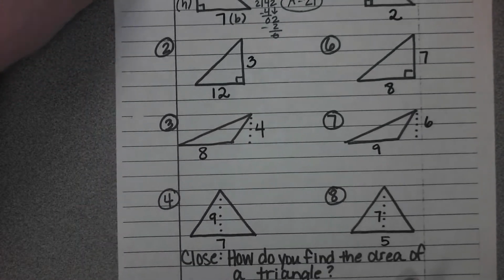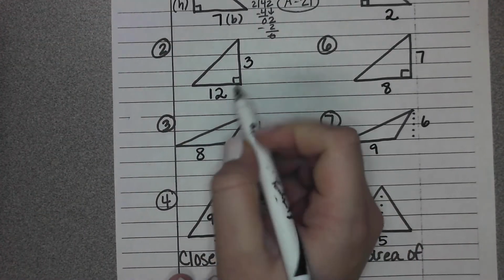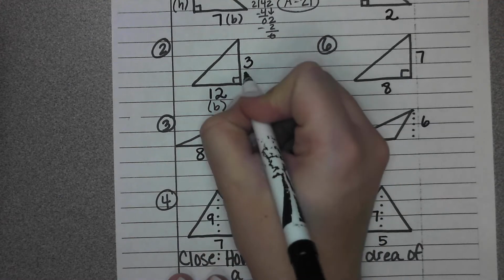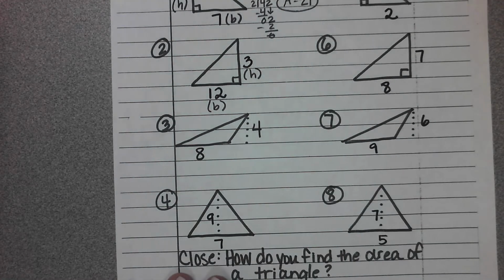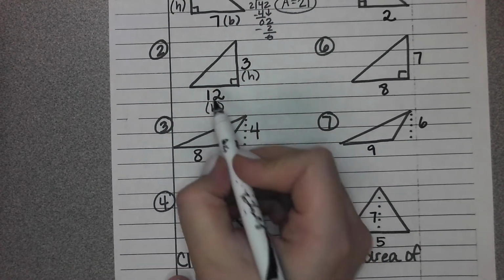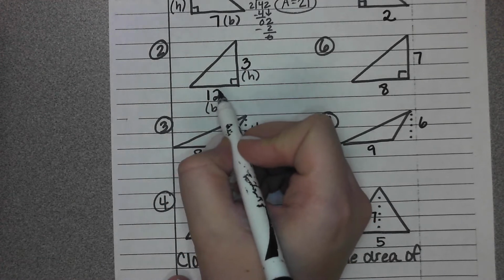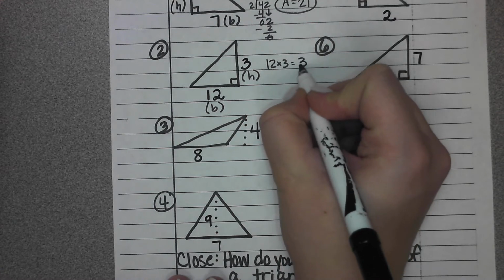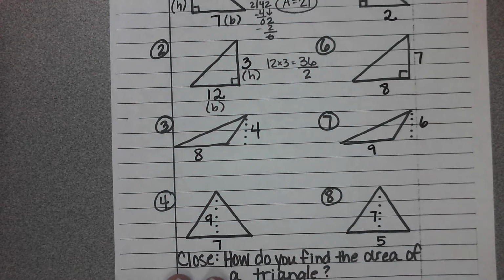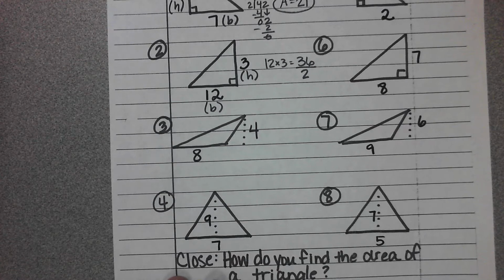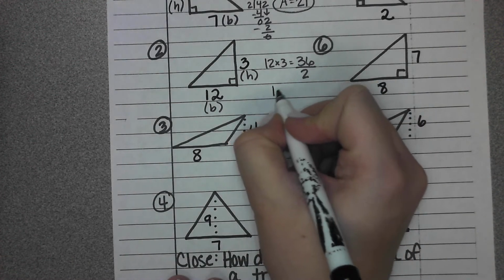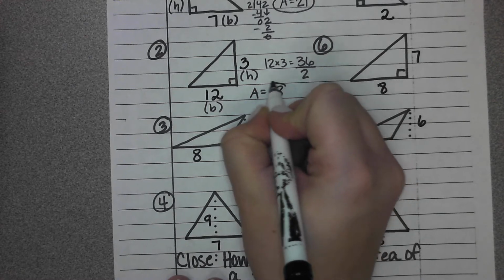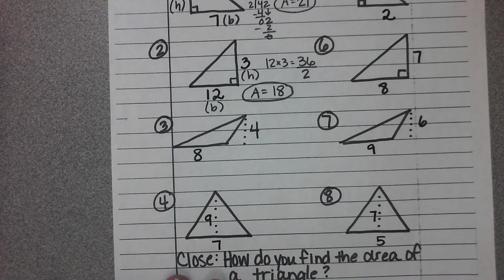So let's move down to number 2. Our base value is 12 and our height value is 3. So if I want to figure out the area, I want to do my base times my height, so 12 times 3, which we know is 36, and 36 divided by 2. You can go do that on the side if you want. But we should know that 36 divided by 2 is 18. So the area of this triangle is 18. And if I'm going too fast, just pause the video, rewind, whatever you need to do.